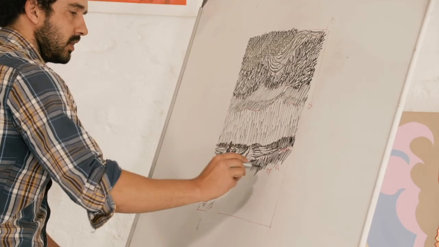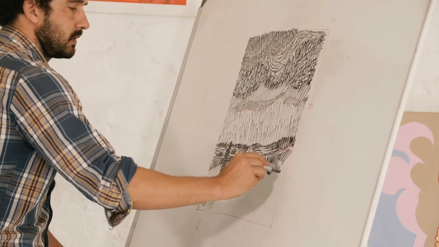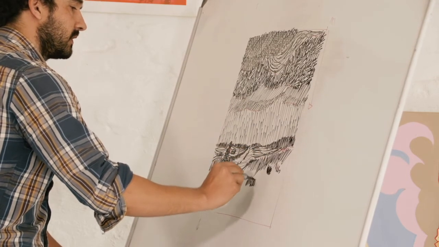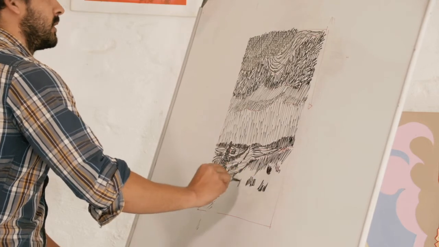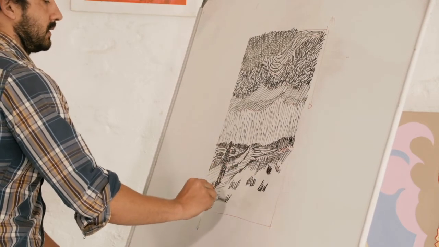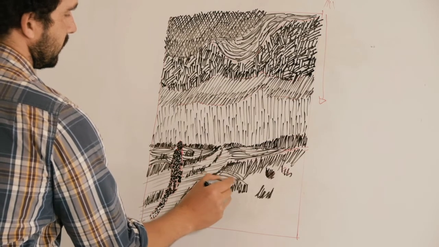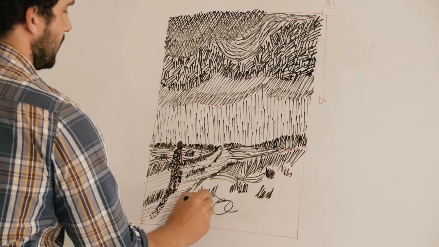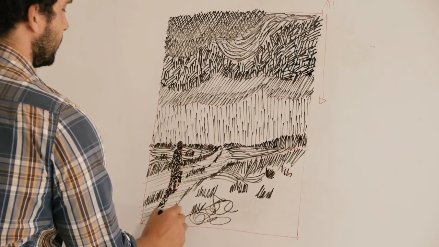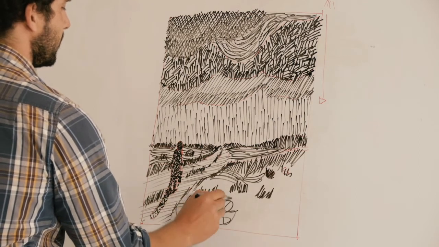You just go ahead and copy this picture. One of these little tufts of grass. Let's try some scribbles. I might go over this.